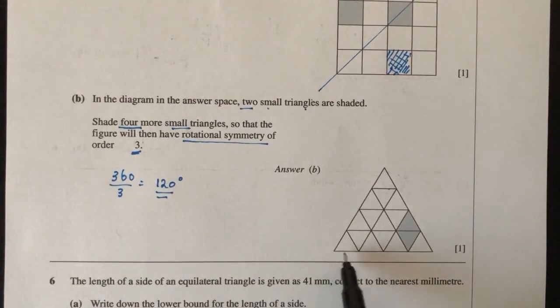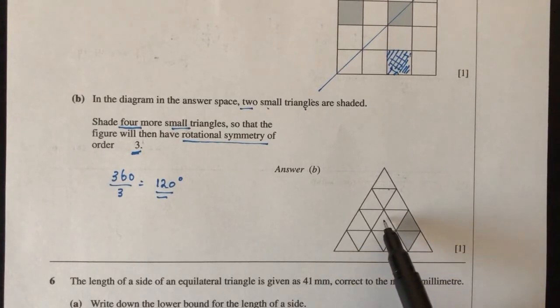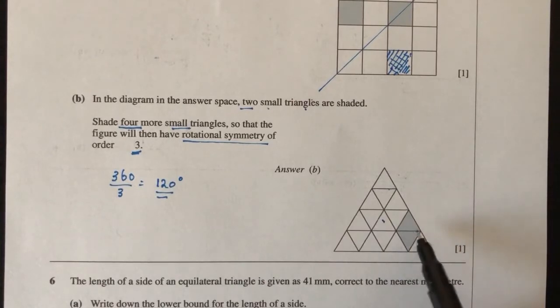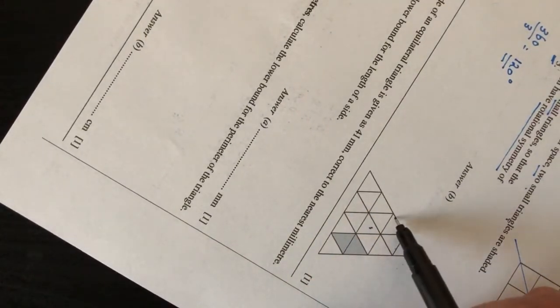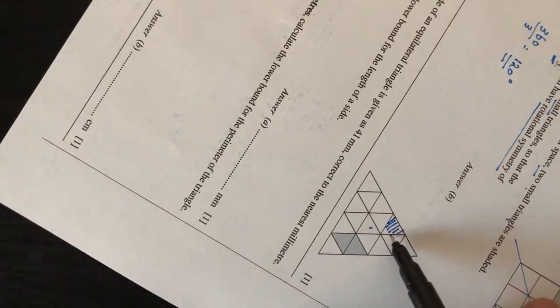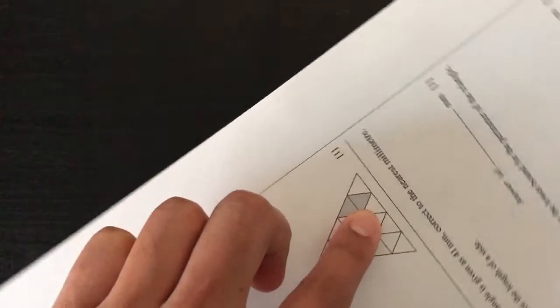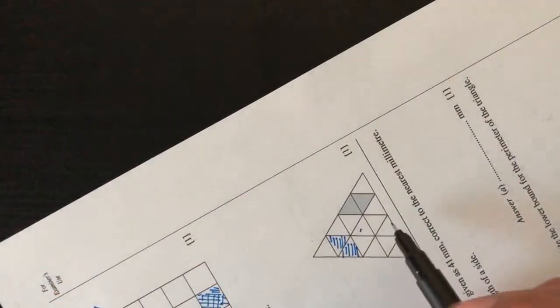So here we have the base, as you can see, and this is the center about here, and you can see we have 1, 2 shaded. So if we rotate this by 120, it will be here. So as you see, we have to shade these two. Now if you rotate this by 120, we have to shade these two.